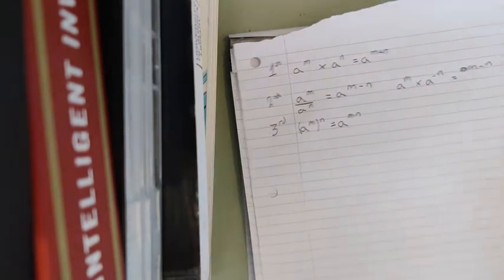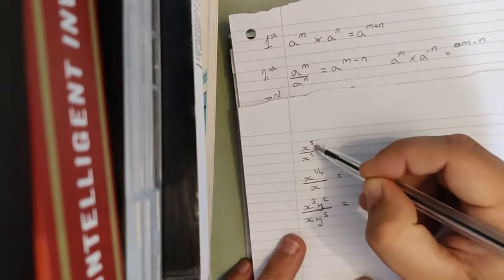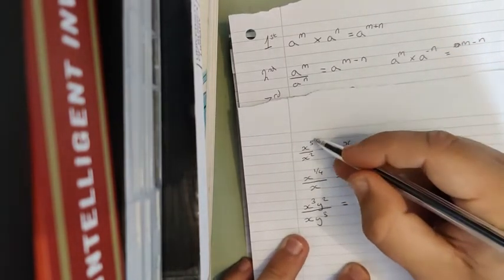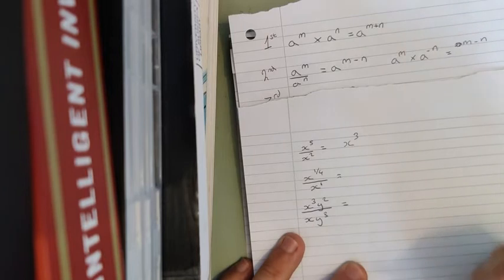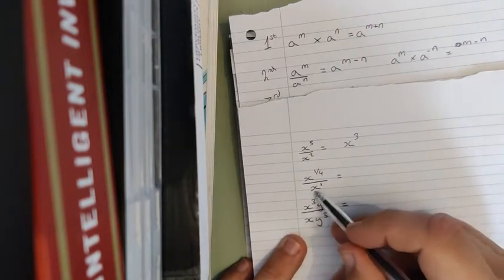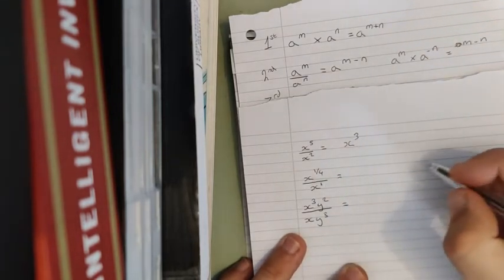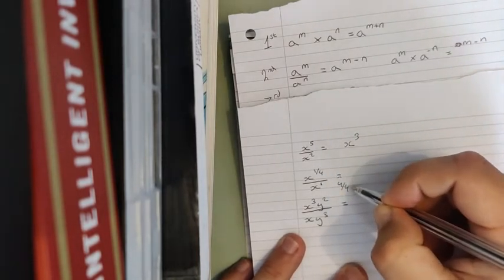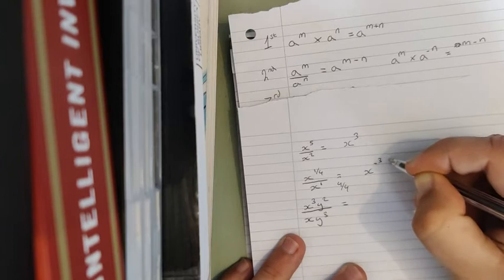Alright, on to the second examples. Keep that up there if you can see it. So when it's divided, it's minus. So x to the power of 5 minus 2, 3. You write your 1 in there. And when something's x to the power of 1, that could also be written as 4 over 4. So 1 over 4 minus 4 over 4 is x to the minus 3 over 4.